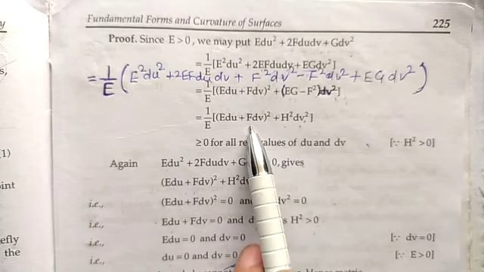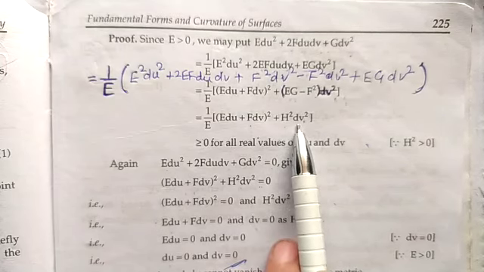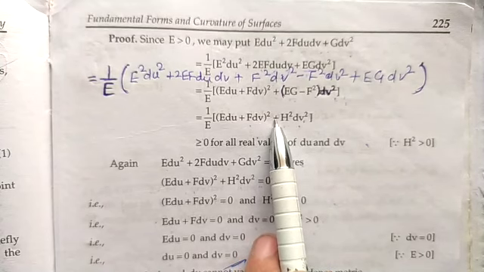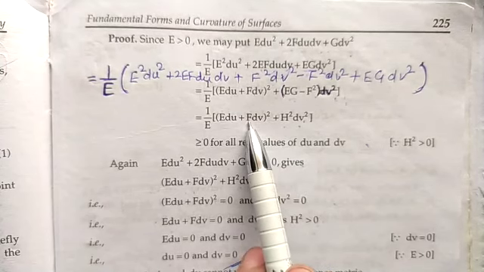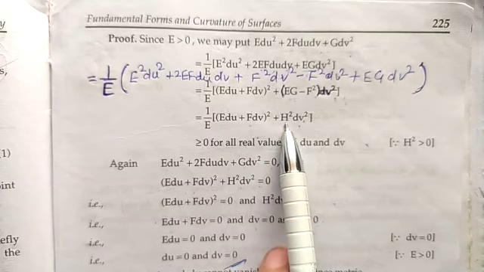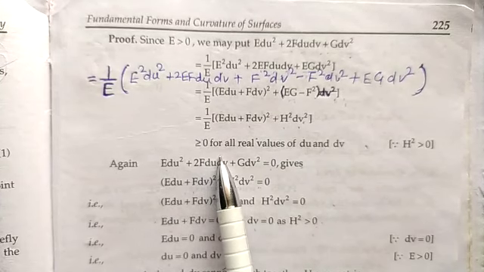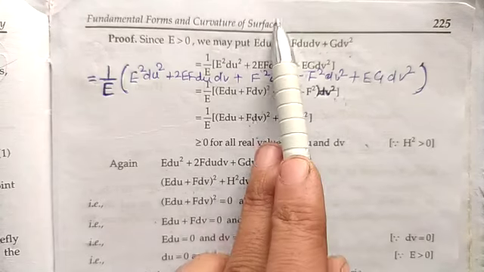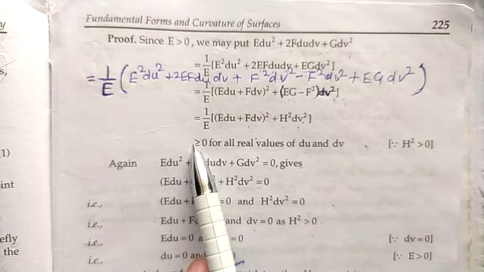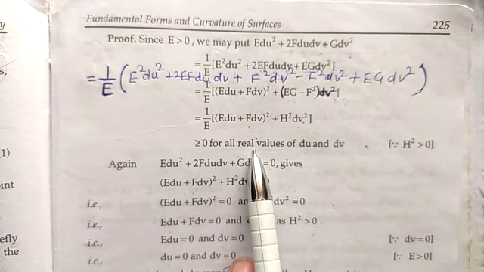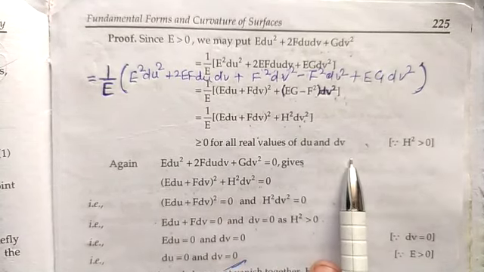Now the expressions in the bracket are in the form of squares, and so these are non-negative quantities. Also H square is a positive quantity, so this whole expression is non-negative. So we have proved the first condition of a positive definite quadratic form, meaning we have proved that this expression is greater than or equal to 0 for all real values of du and dv.